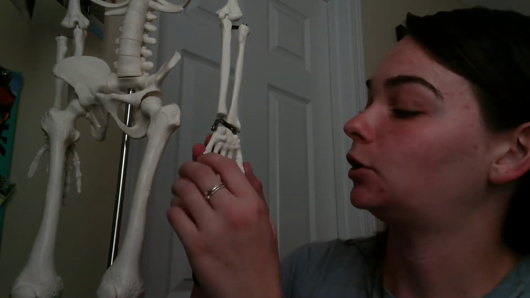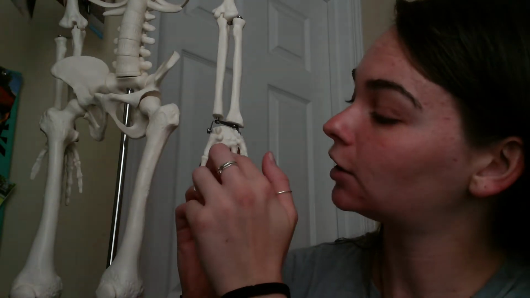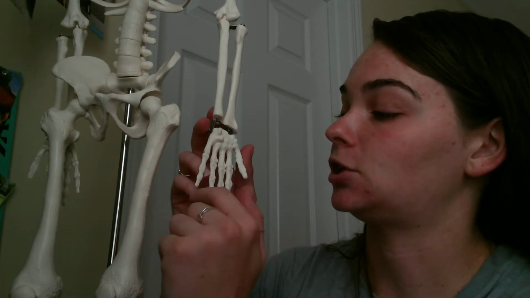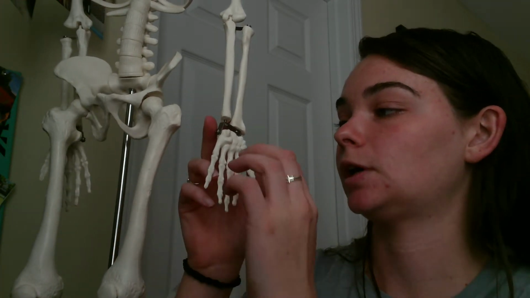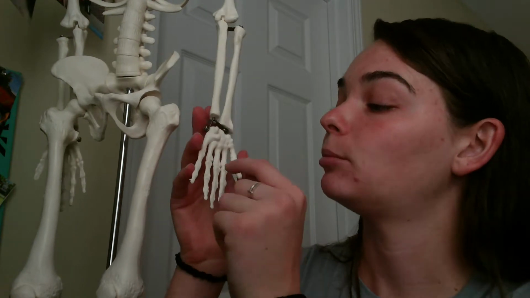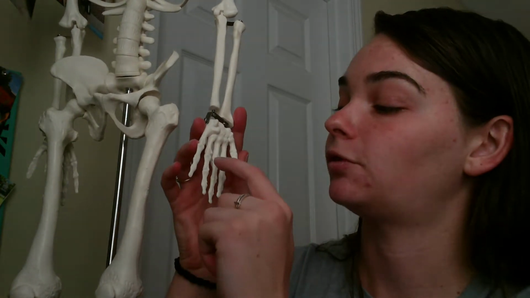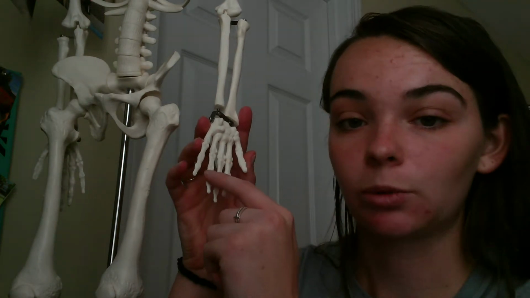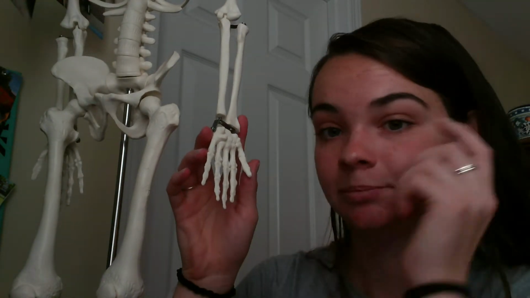And then moving on, you have 5 metacarpals. This is the first, second, third, fourth, and fifth metacarpals, and then you have phalanges. By the way, all the carpals are short bones, and all the metacarpals are long bones. All the phalanges are also long bones. In the thumb, you just have a proximal and distal phalanx. On the rest of the 4 fingers, you have proximal, middle, and distal phalanx.